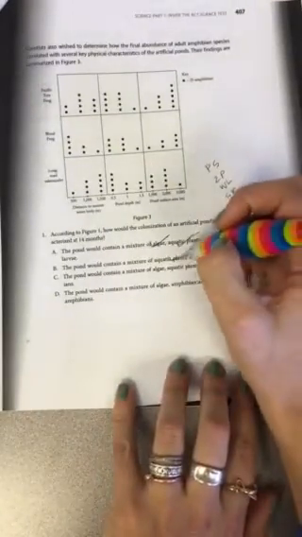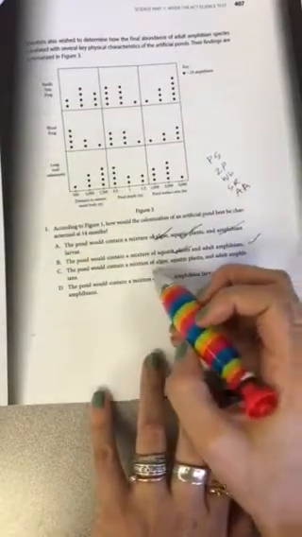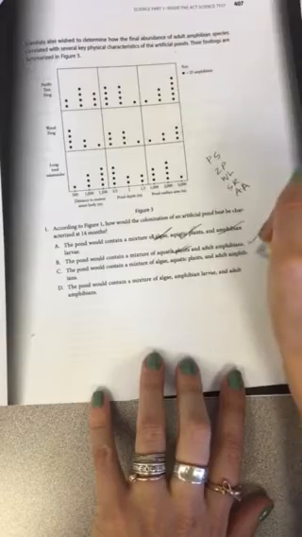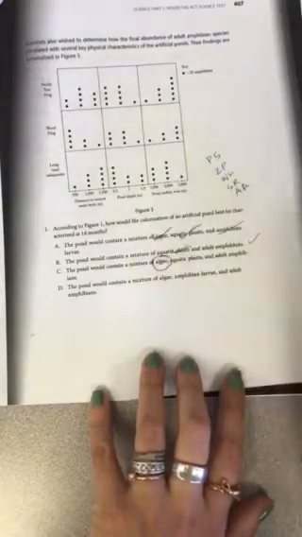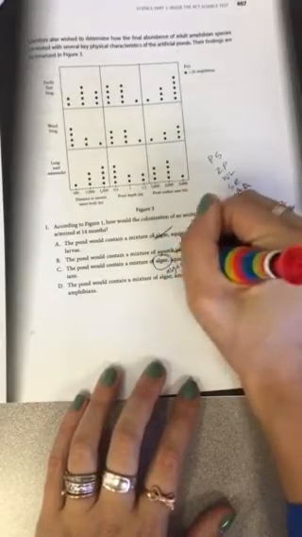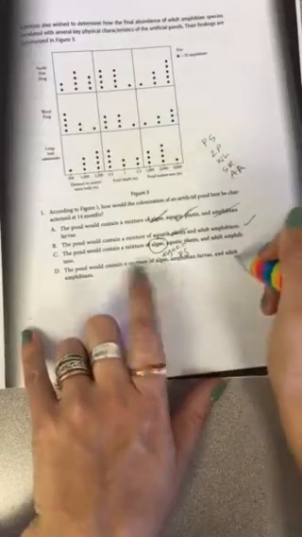The pond would contain a mixture of aquatic plants and adult amphibians, yes. The pond would contain a mixture of algae, aquatic plants, and adult amphibians. That's what pond scum is, algae, aquatic plants, and adult amphibians, and then algae, amphibian larvae, and adult.